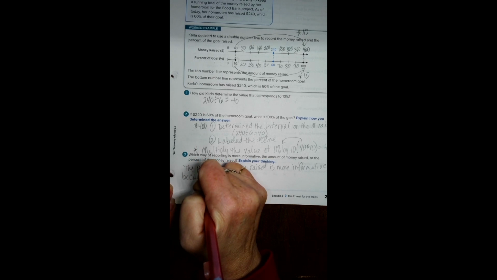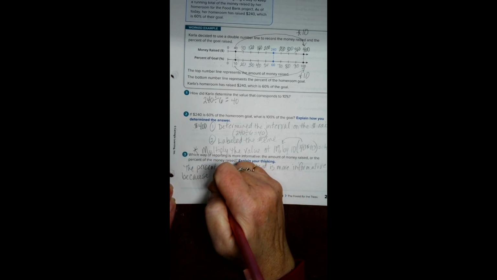this one, it kind of depends on the way you look at it. We're going to say the percent of money raised is more informative because it tells you how close you are to your goal.